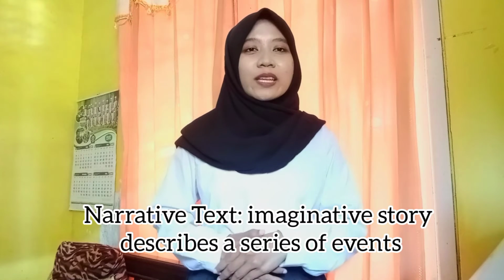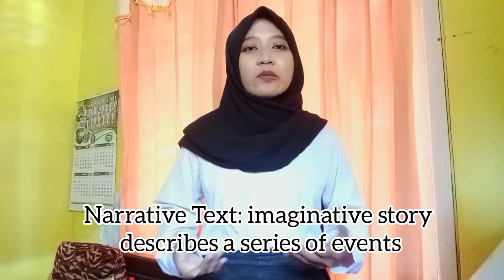Okay, good. The first picture is Malin Kundang, and the second picture is Si Kancil. So, both are called narrative text. Based on the pictures, what do you think about narrative text? Narrative text is an imaginative story that describes a series of events. So, what is the keyword here? The keyword here is imaginative, imagination. Yep, narrative text is a fiction story.